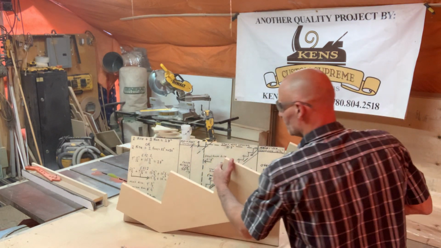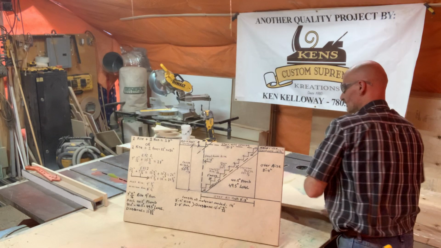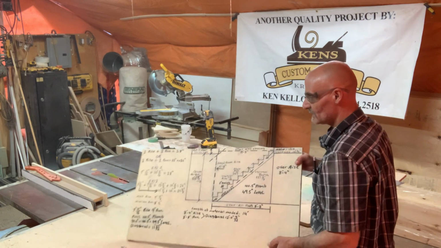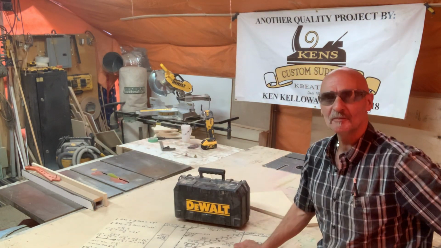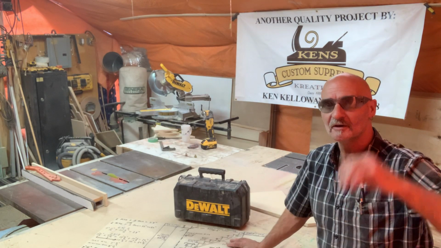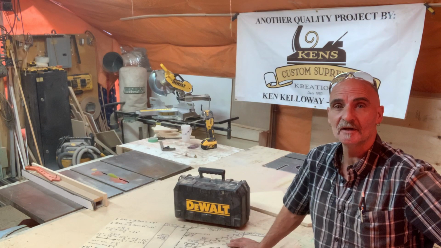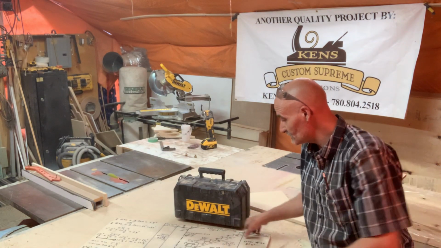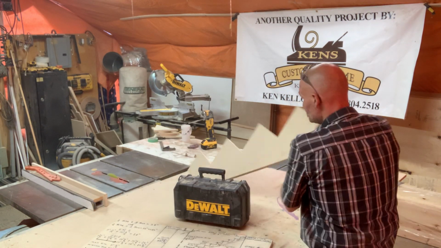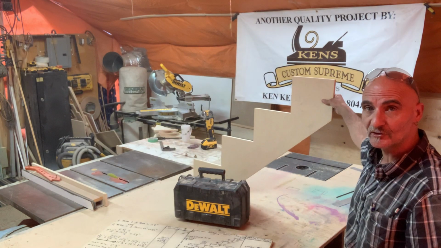So the next episode is me cutting all of the material out that I need for it. All of my plywood for my stringers, which again, this is called a stair stringer.